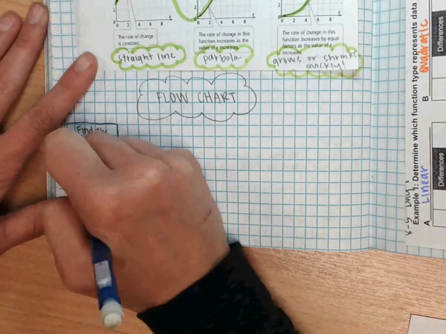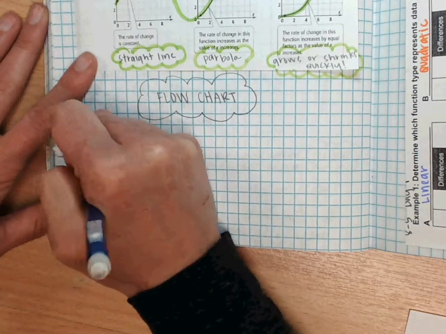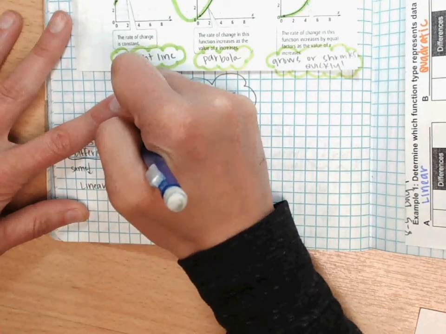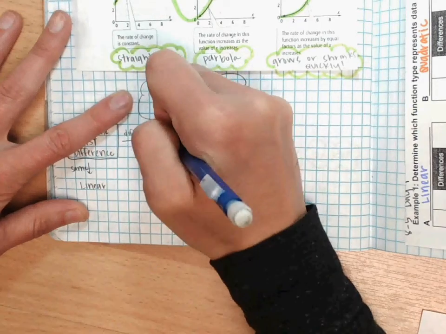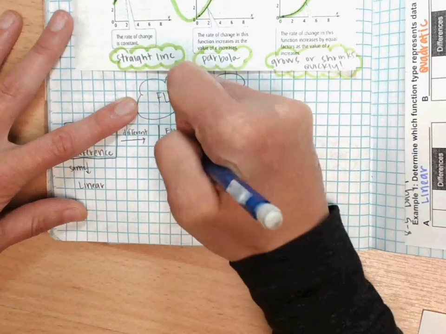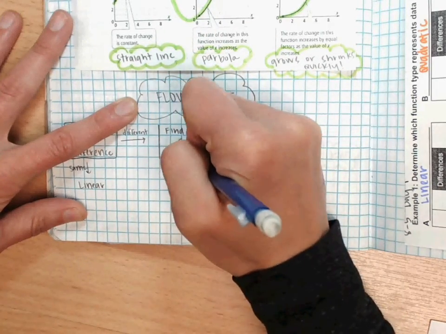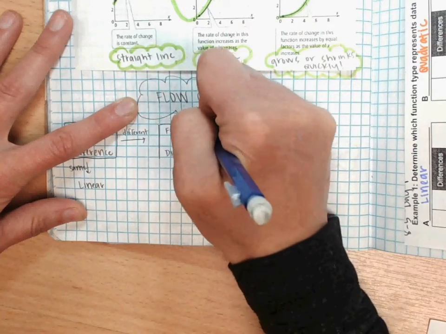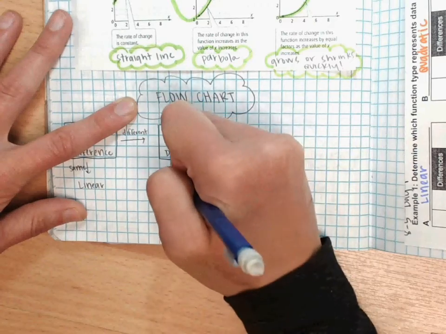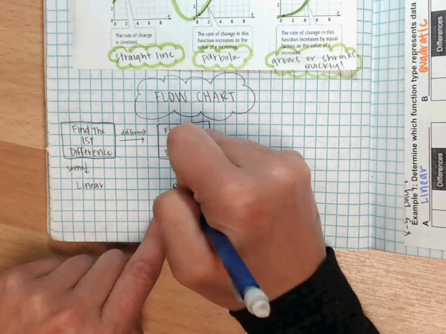then you can stop because, okay, that's a linear function. But if it's different, find the second difference. If that's the same, stop, because it's a quadratic.